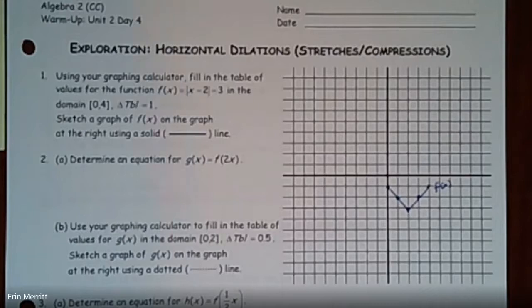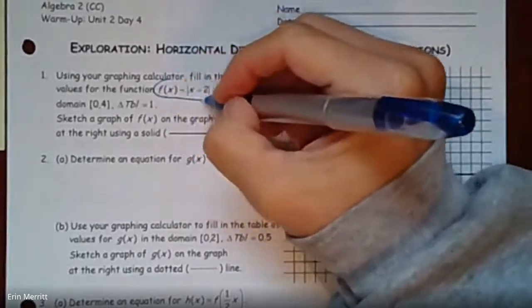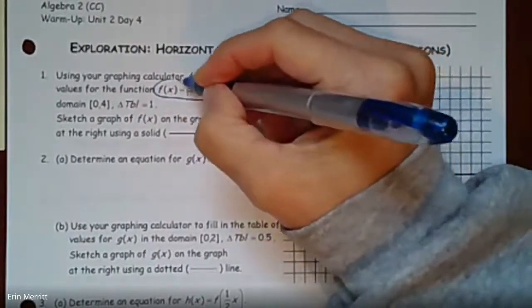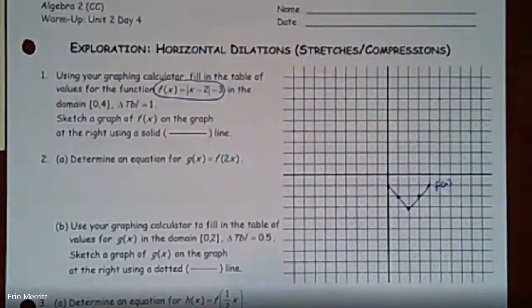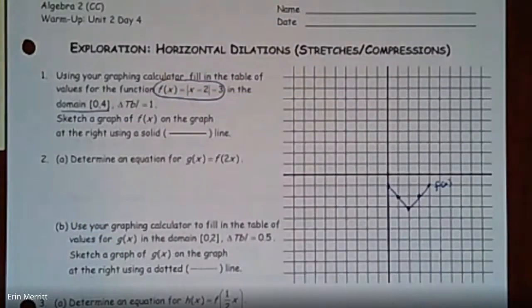Today is day 4. We are looking at horizontal dilations. So yesterday was vertical, today's horizontal. This first example really just shows you how a horizontal dilation works. I've started by graphing the function that was given to us here. That's f of x equals absolute value of x minus 2, and then minus 3, over the domain from 0 to 4, which means endpoints on it.